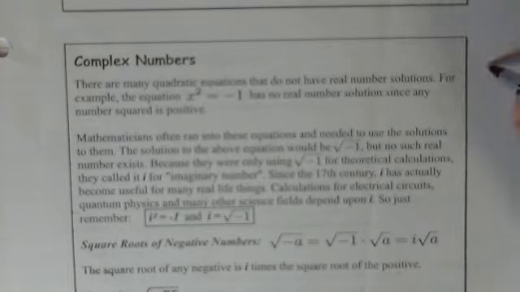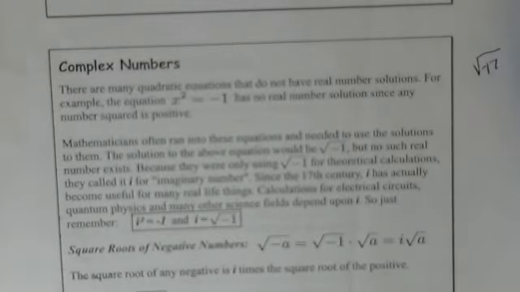Okay, moving on as we get ready to solve quadratic equations. Some of the equations you're going to solve will not have any real number solutions. We might get something like this, the square root of negative 17. And that doesn't make any sense because there are no numbers times themselves that equal a negative number. A negative times a negative is positive, and a positive times a positive is also positive. You're never going to get the same number times itself equal to a negative number.